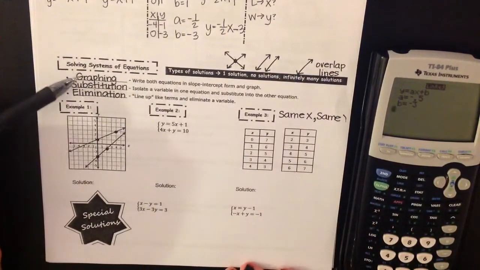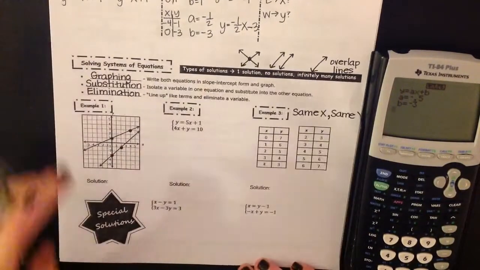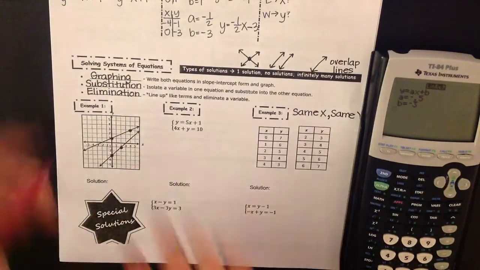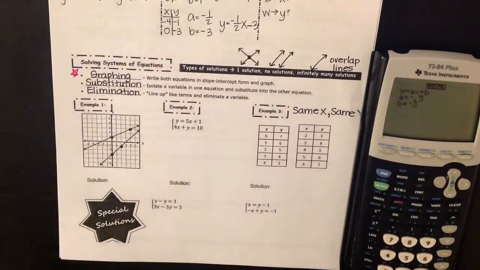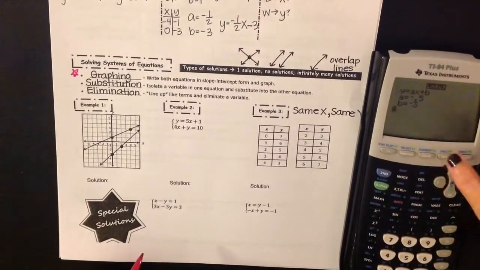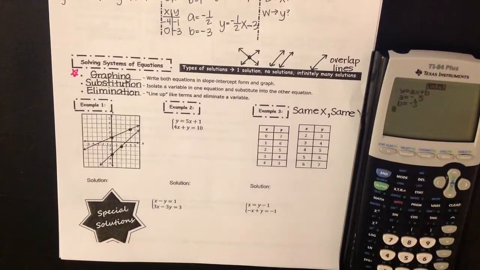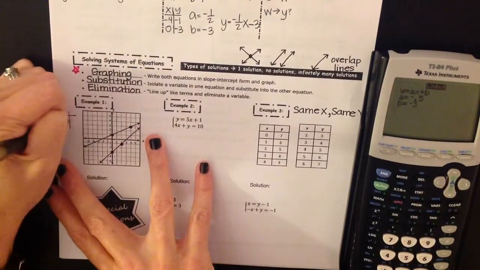You can solve by graphing, substitution, or elimination. I prefer graphing if you can, because you have two equations and you can graph them in your calculator and you can go second trace 5 to find the intersection point. So that's exactly what I'm going to do here for example 1.